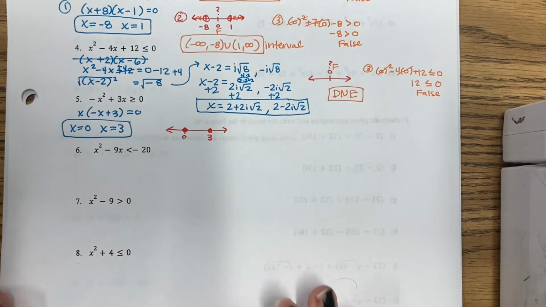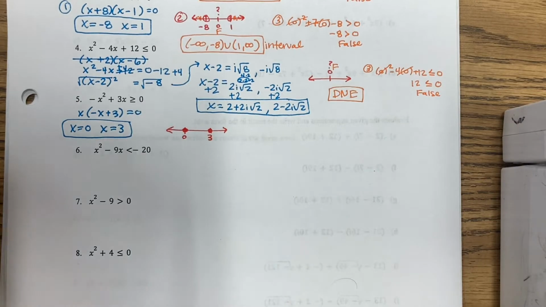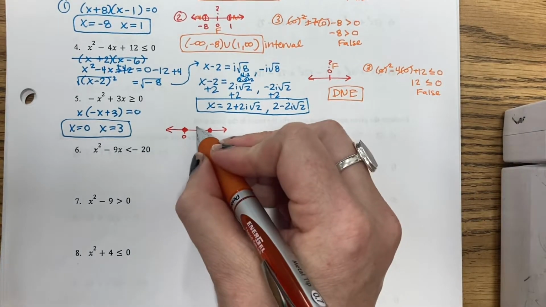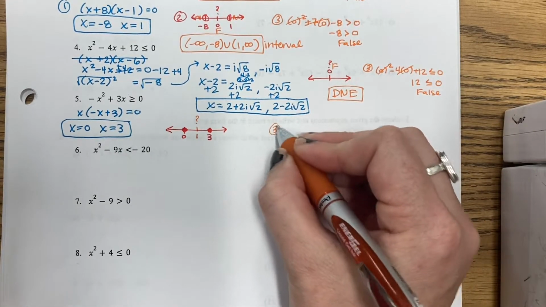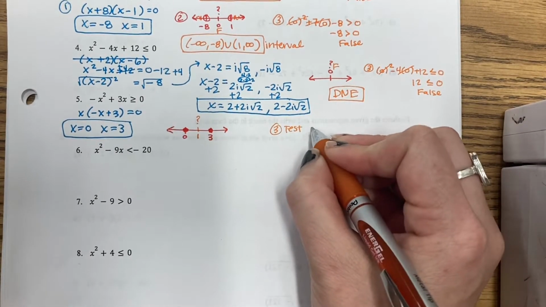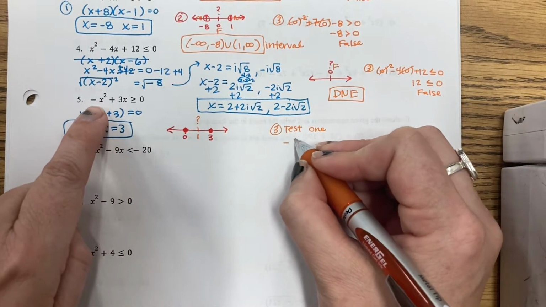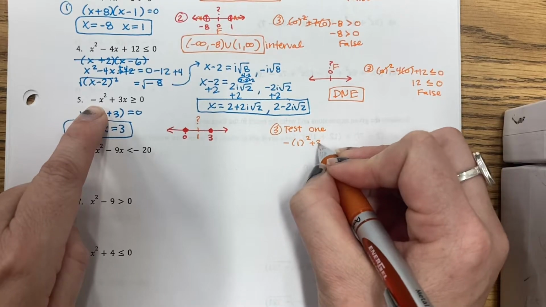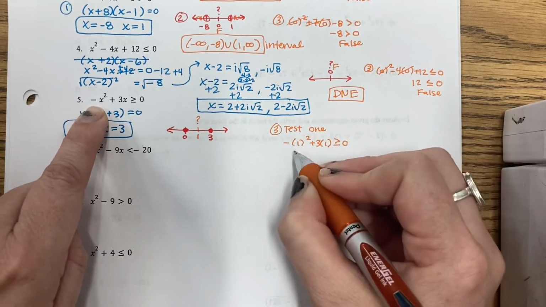And then I need to test. So because 0 is already given, I'm going to plug a 1 in and see if it's true or false. So I'd have a negative 1 squared plus 3 times 1 is greater or equal to 0.